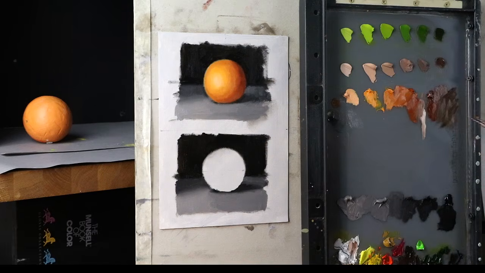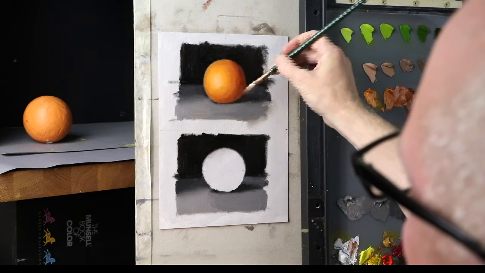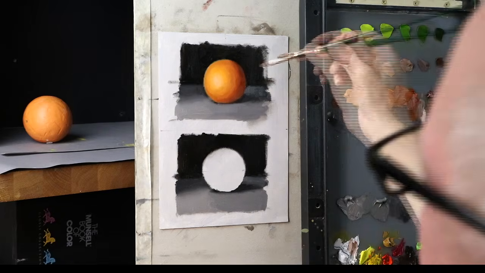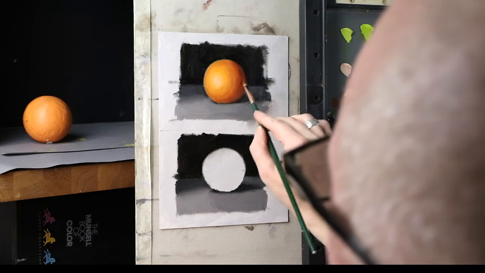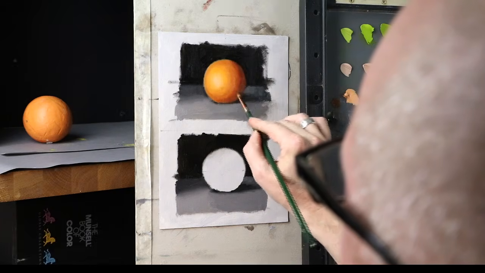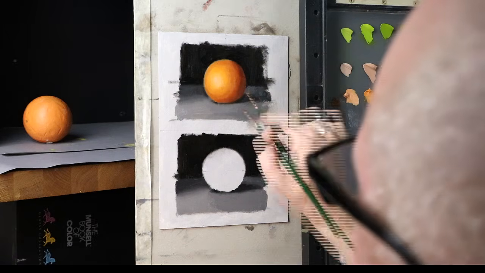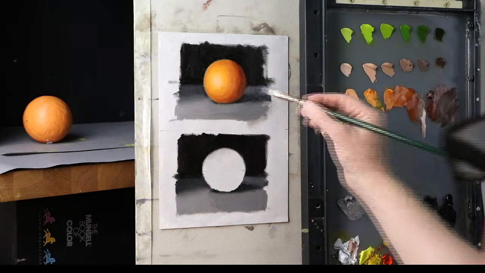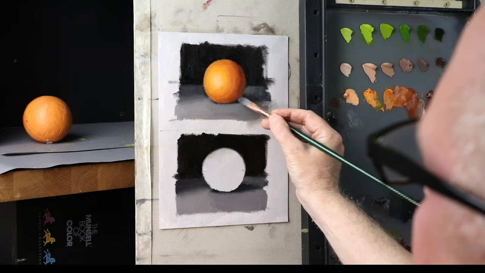And I think the reflected light has come up in value too much, so I'll bring some of the core shadow colour into there to take that down. And this is kind of an interesting point really, because the checking has got me very close.